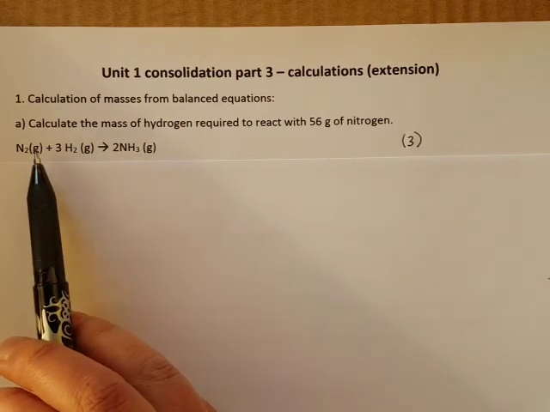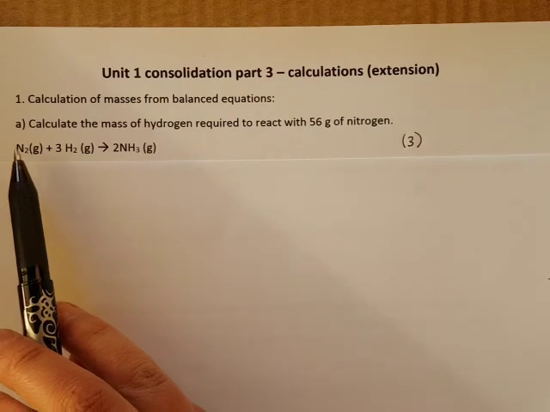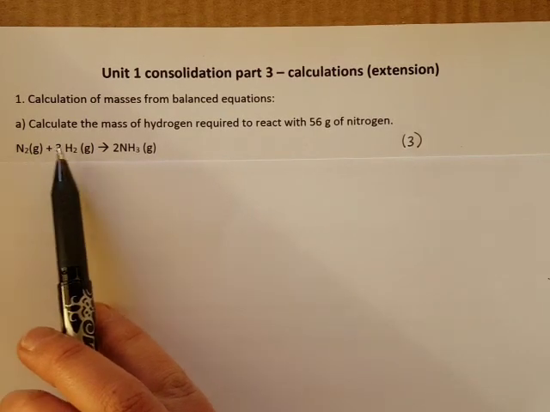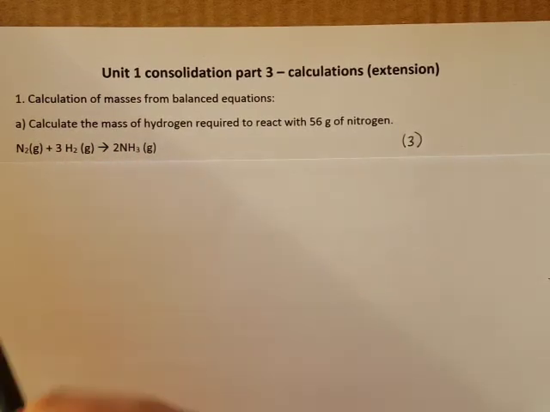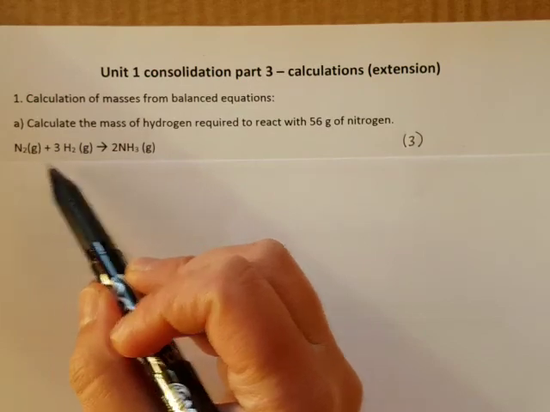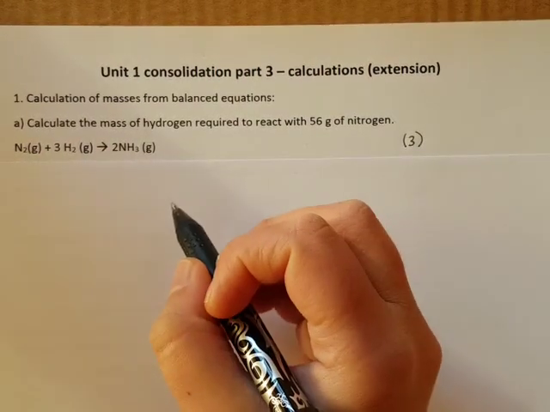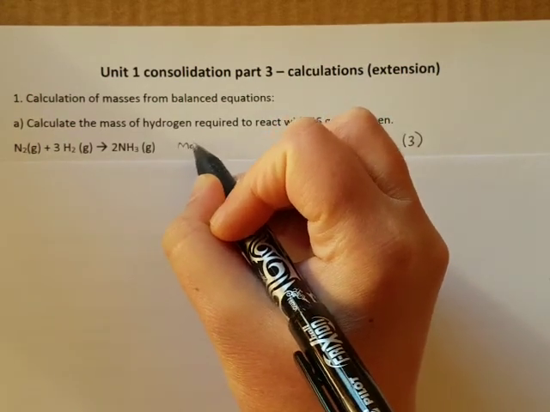So when we're doing our balanced equation calculations, we need to remember that the balanced equation gives us information about the quantity of each different reactant required to make a certain quantity of product, and that information is given by the numbers in front, or if there's no number, it's a 1. That information we call the mole ratio.